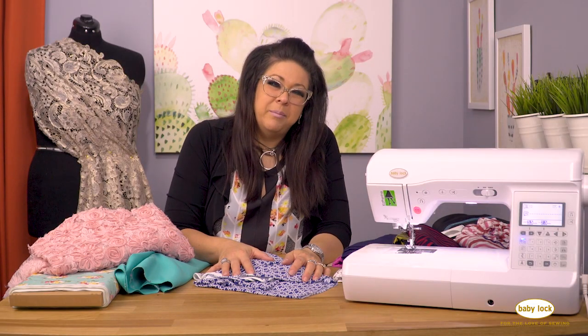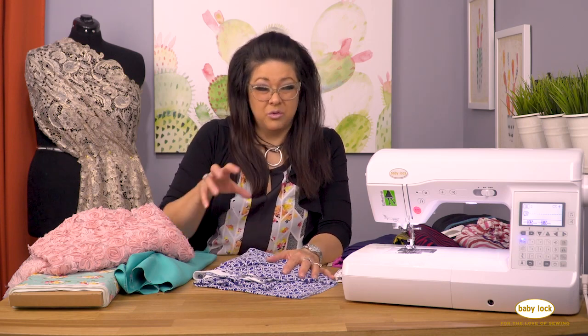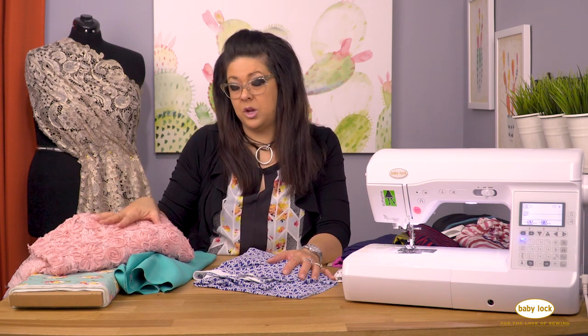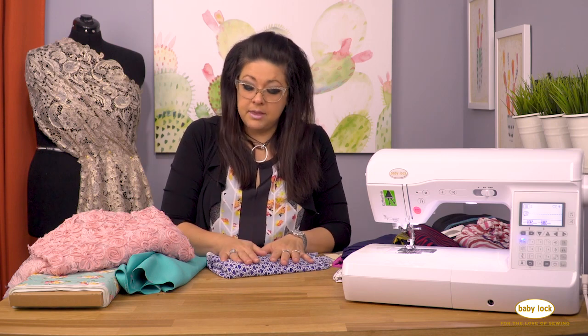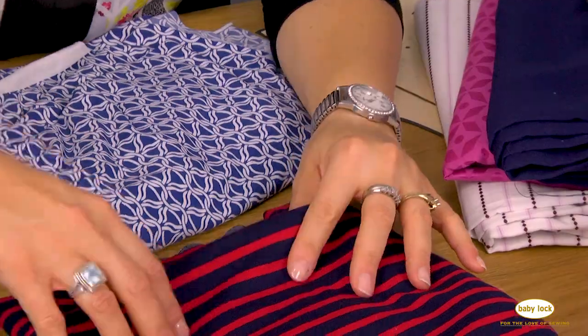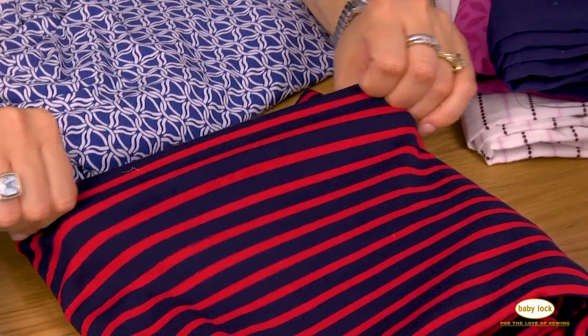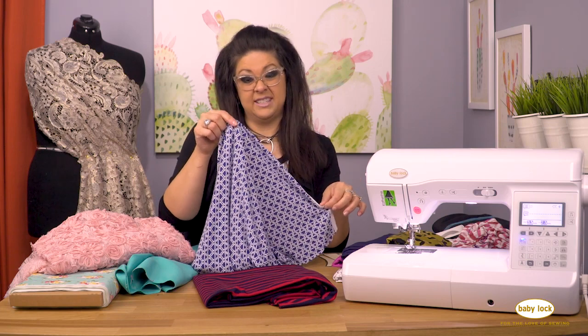I usually don't recommend a beginning sewer to start on knit fabrics right away until you grasp basic sewing fundamentals with your woven fabrics. So keep your knits for maybe your third or fourth project. Just understand that, let's look at this stripe, for example. This is a knit, but it's not slinky, whereas this knit's very slinky.